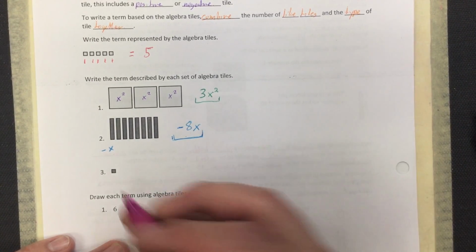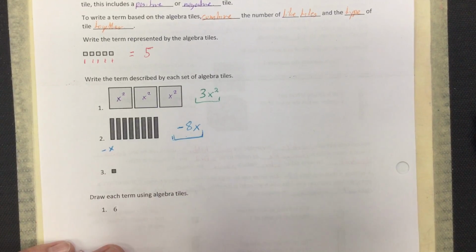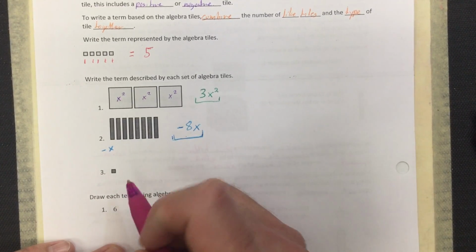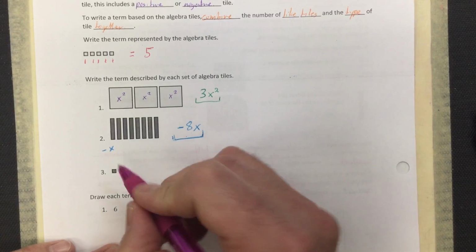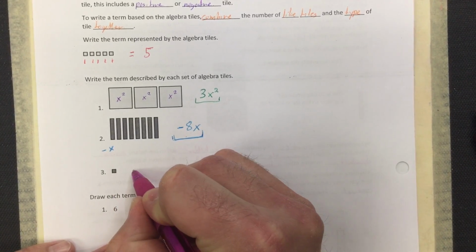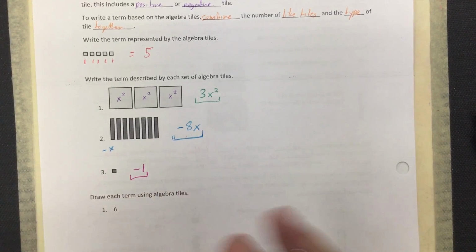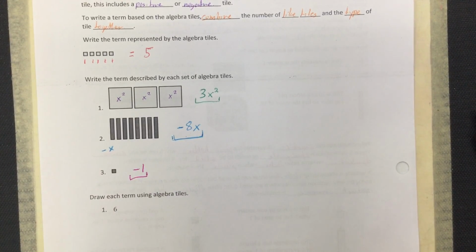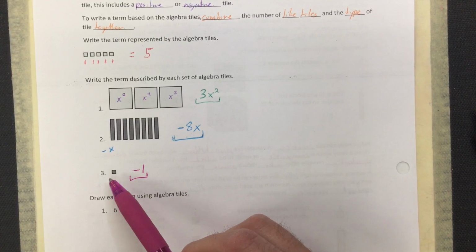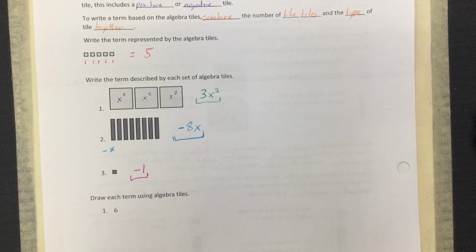In the same way, this last one here is also negative because it's a dark one. Okay, it's darkly shaded. It is a 1 tile, and so there's only one of them, so it's going to be negative 1. Okay, that's all there is. There's just one of them, so it's a negative 1. That's what's represented by this 1 tile. Okay, and we leave it exactly like that.